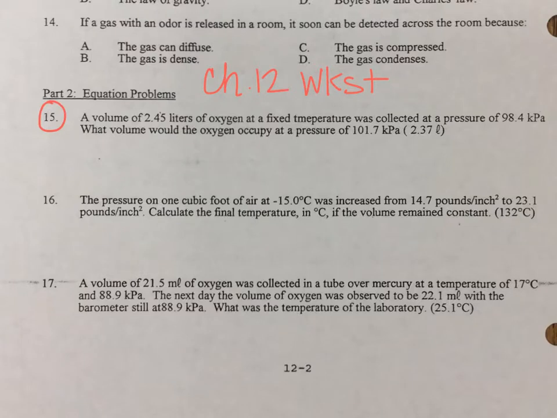All right, so let's read number 15. A volume of 2.45 liters of oxygen at a fixed temperature was collected at a pressure of 98.4 kilopascals. What volume would the oxygen occupy at a pressure of 101.7 kPa? The little numbers at the end of the problem in parentheses are your answers to the question, so you can always check your work to see if you're doing it right.